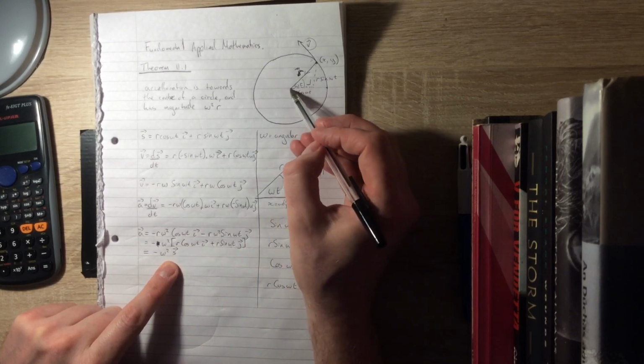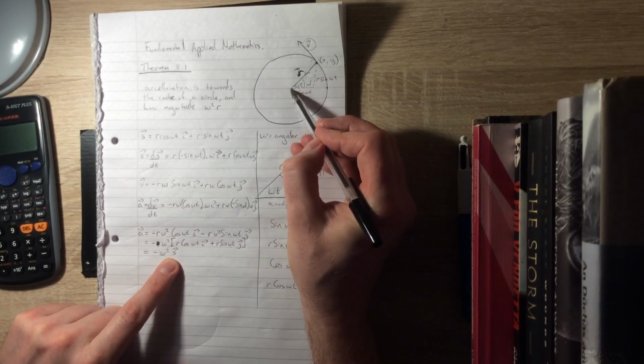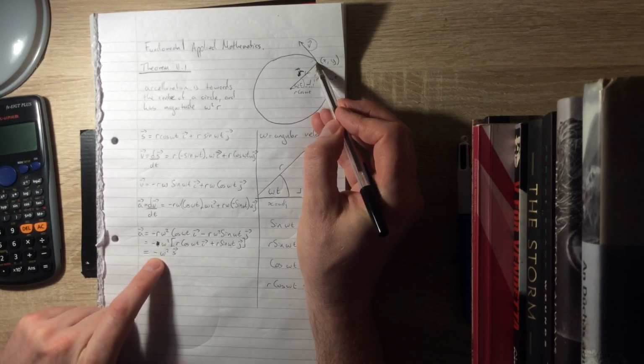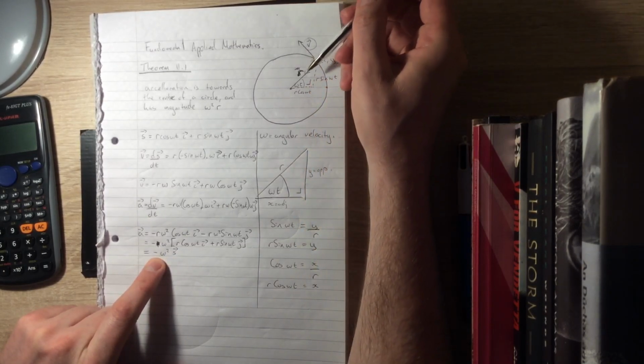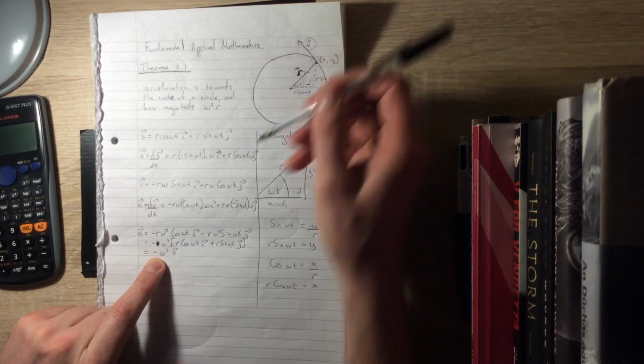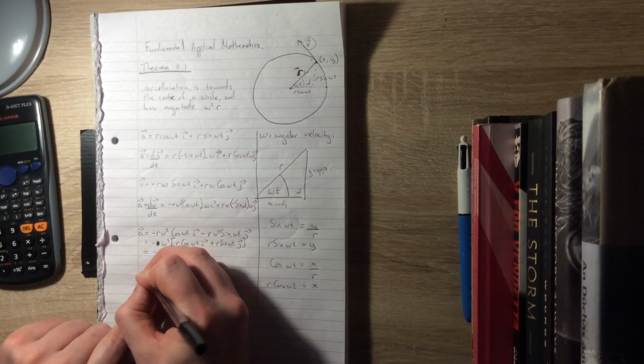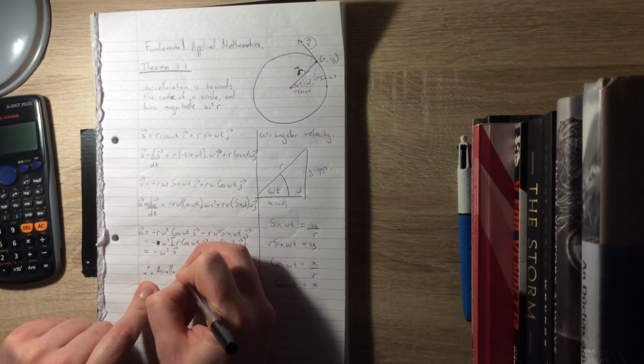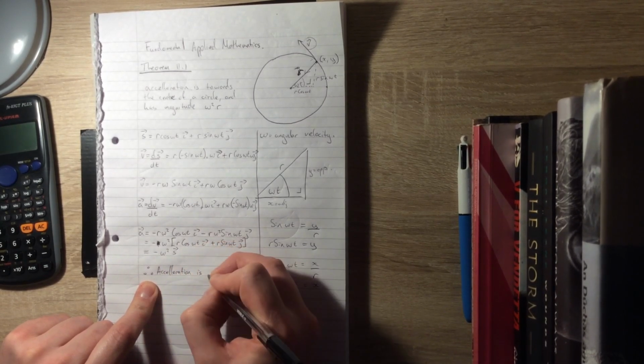And because our displacement is from the center going outwards, the acceleration is a negative vector. That means a vector going in the opposite direction. It's going inwards. So therefore, acceleration is towards the center.